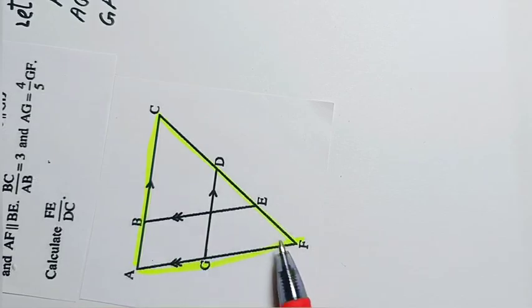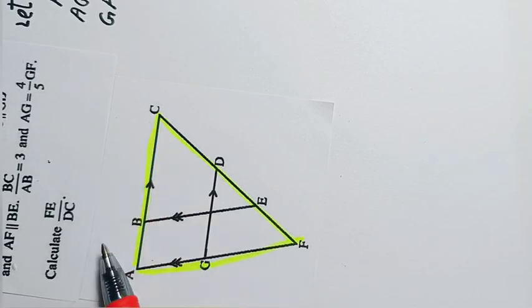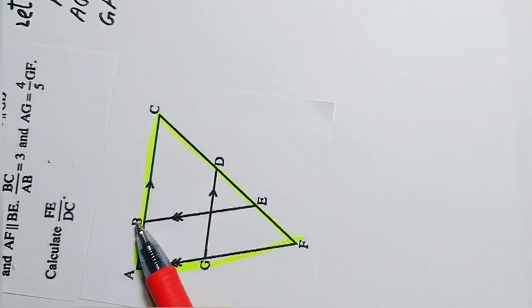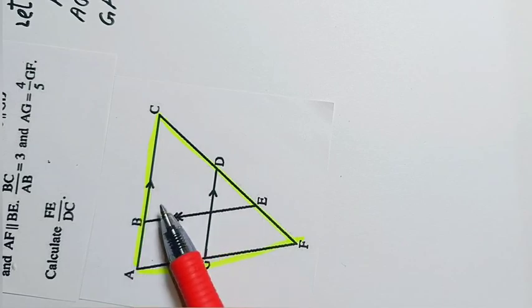So AB I have and BC. If I say BC over AB, you must remember you can choose any combination you like as long as you match it on the other sides. So I decide BC over AB, which means I have to do the same thing on the other side.